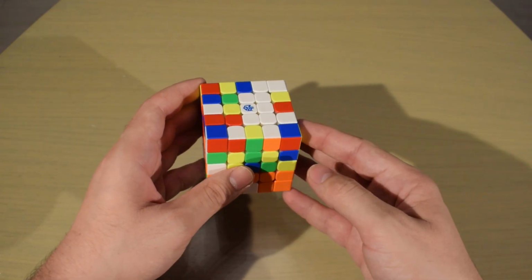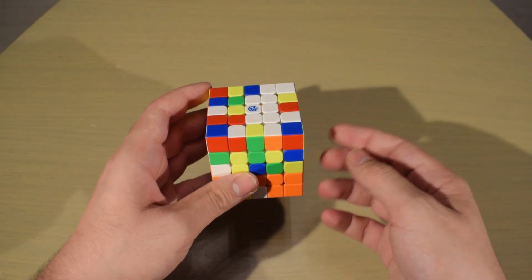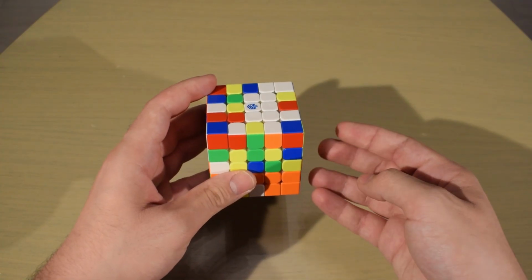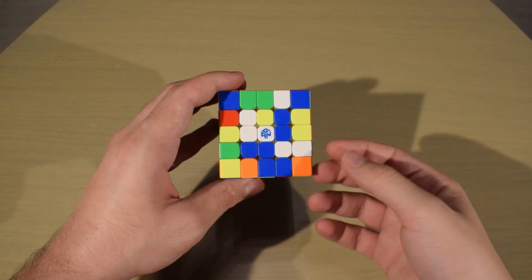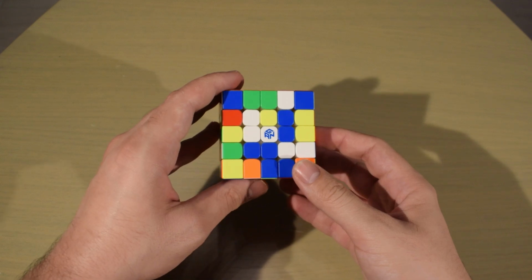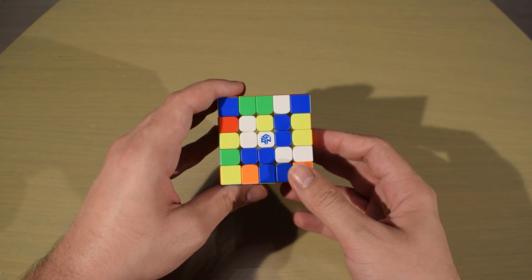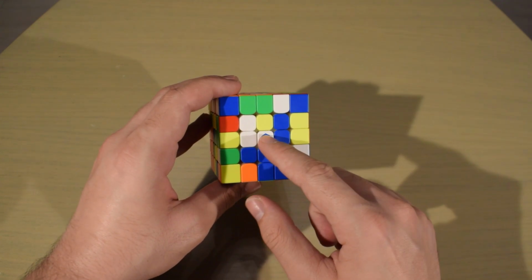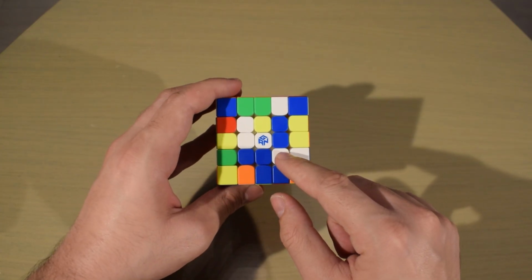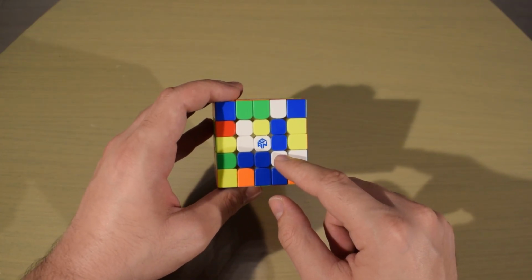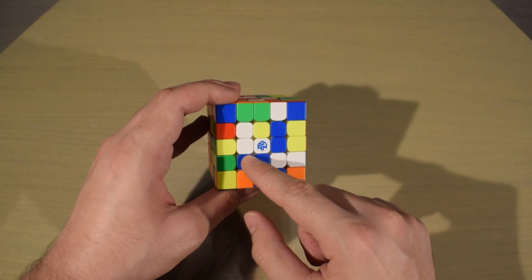It's very intuitive, and I strongly recommend you to practice this case from several angles and try to learn them intuitively. Okay, let's move on to the next case. We are still talking about centers. Here we have an L and a corner centerpiece here, and again we want to create a 2x3 block here.